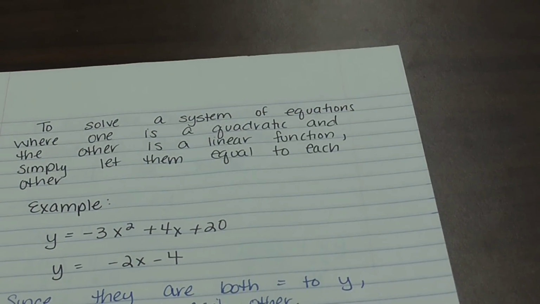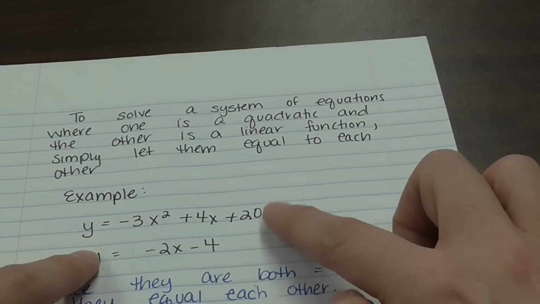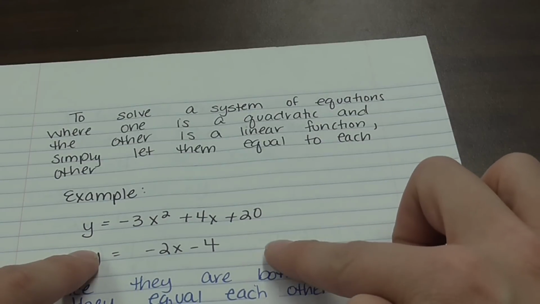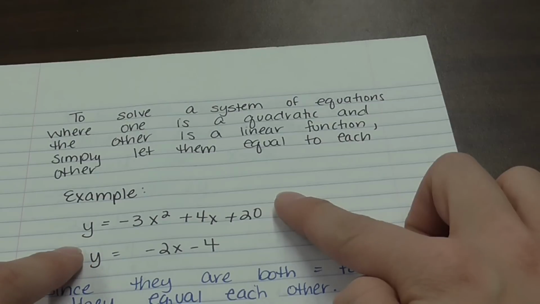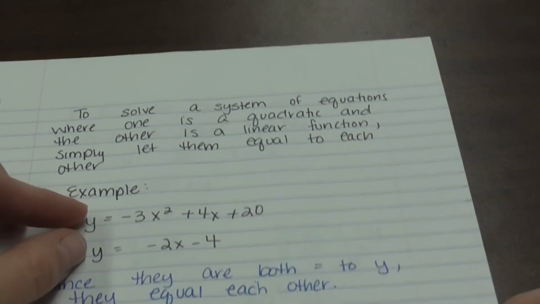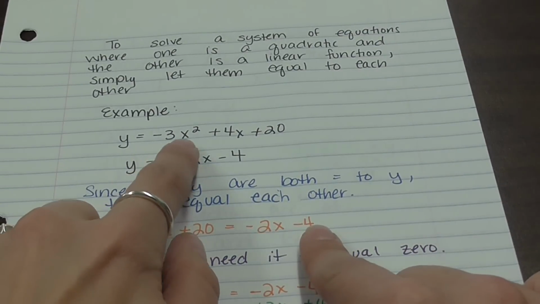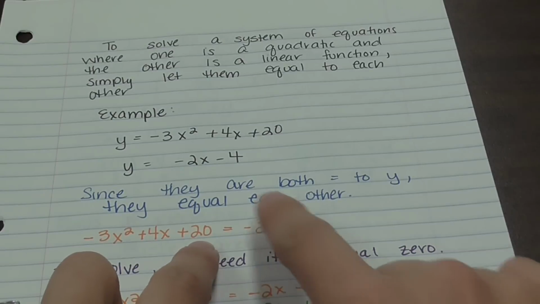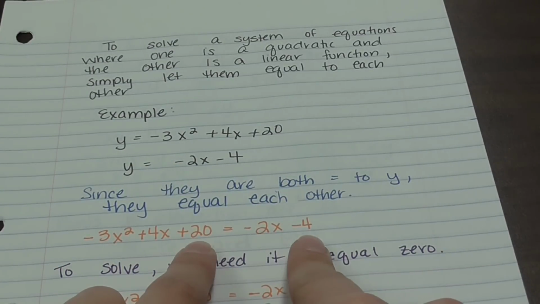Alright, the last thing in these notes is that you can solve a system of equations where one is quadratic and the other is linear. And it's as simple as just setting them equal to each other and solving. So when I have these two, I want to find out where this line intersects this parabola. I know that sounds really scary, but since both of these things equal y, I can set them equal to each other. So I've got this 3x squared plus 4x plus 20 on this side equals, because they're both equal to y, negative 2x minus 4.